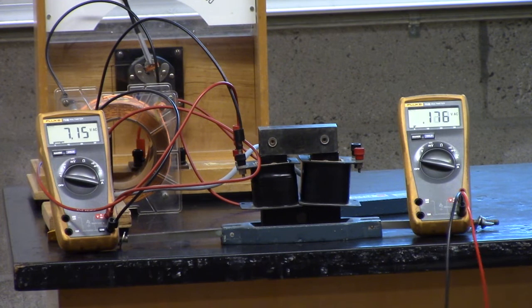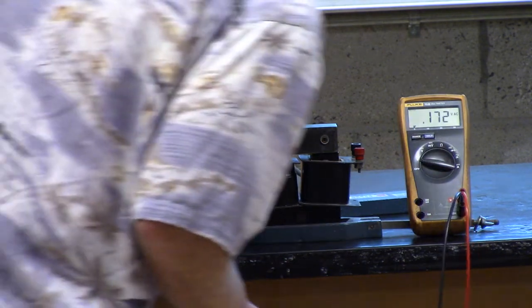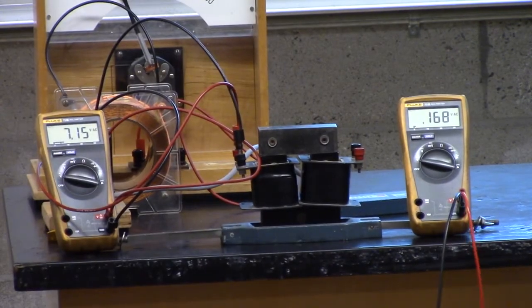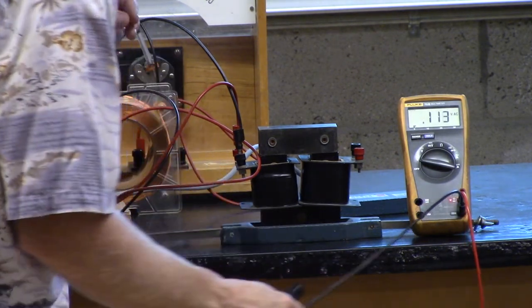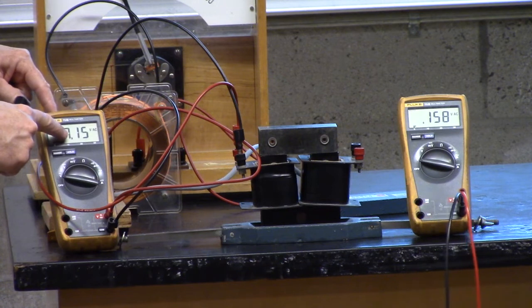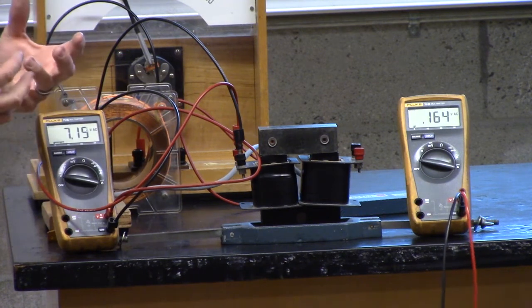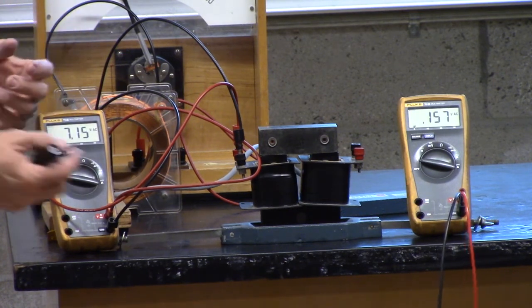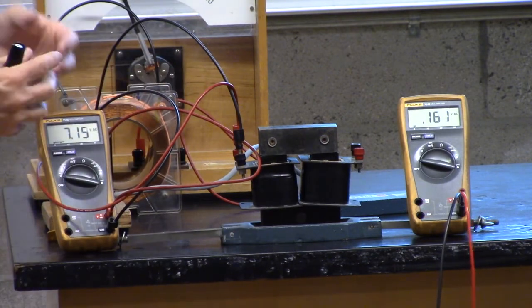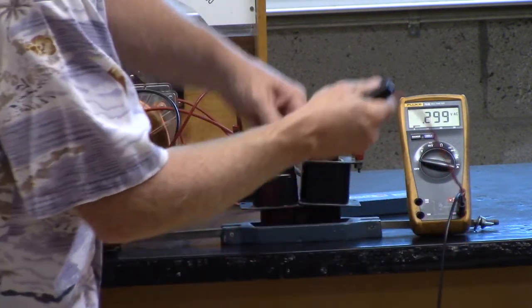I lied. I grabbed the wrong one. Sorry. This is 880. All right, so let me be a little careful with the voltage, because, see, this is 7. So 880 would be 8 times. So this should be about 56 volts, minus the imperfections of my flux.